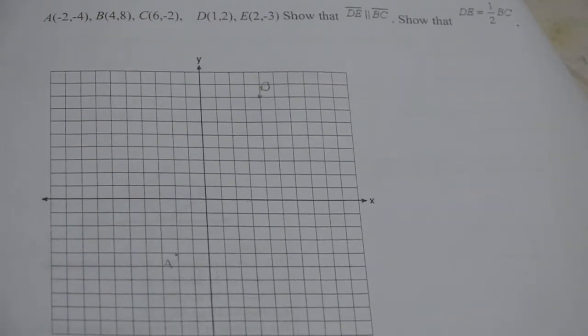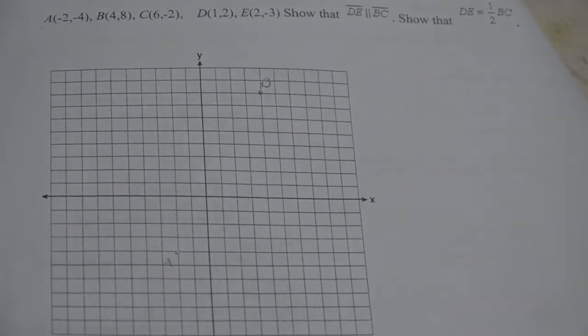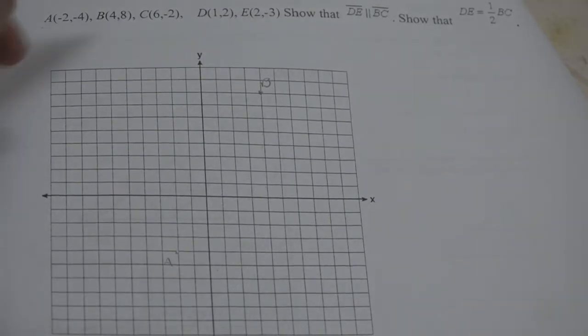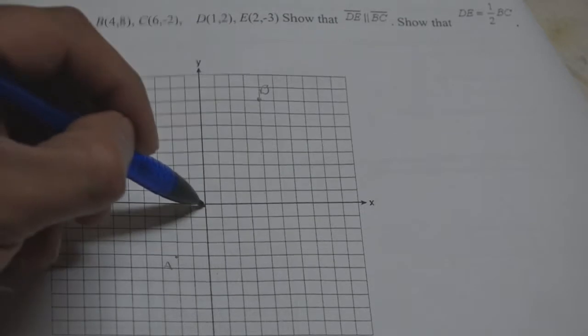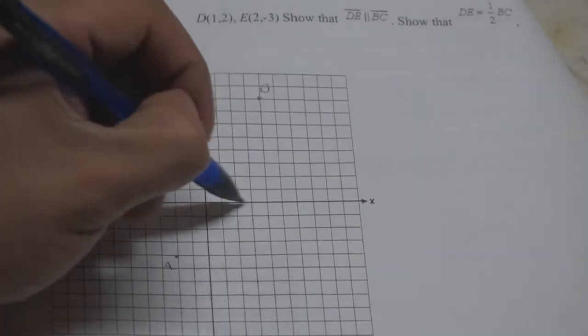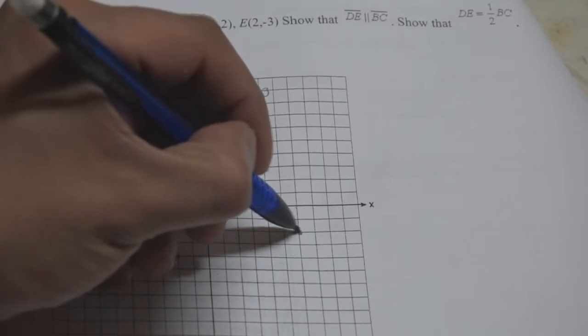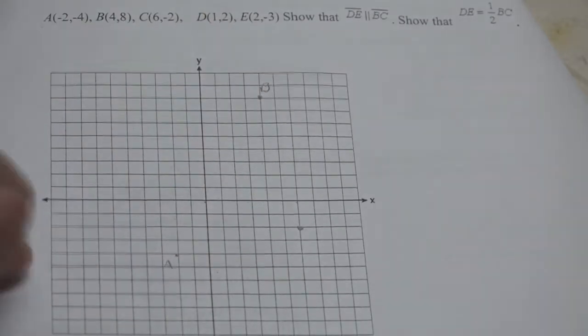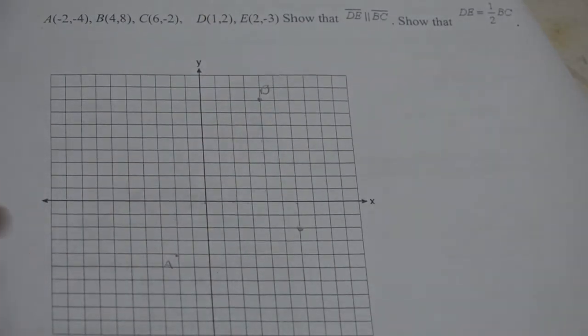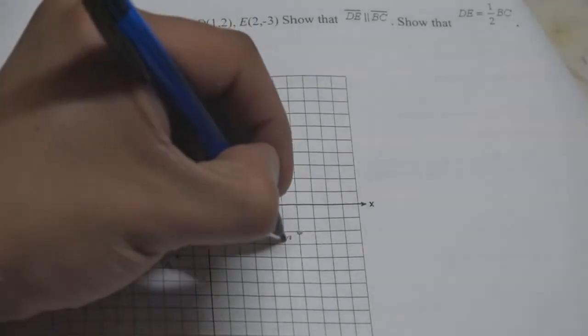And this is going to be point B. Next point is C, (6, -2). 6: 1, 2, 3, 4, 5, 6, and then -2: 1, 2, and it's right here. That is C.